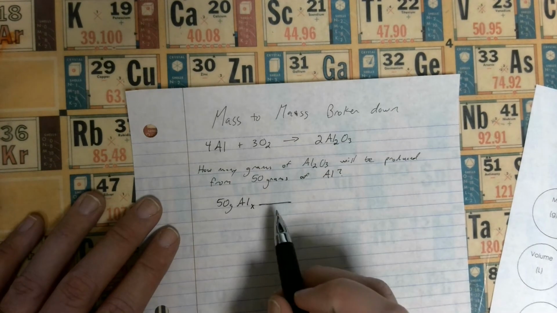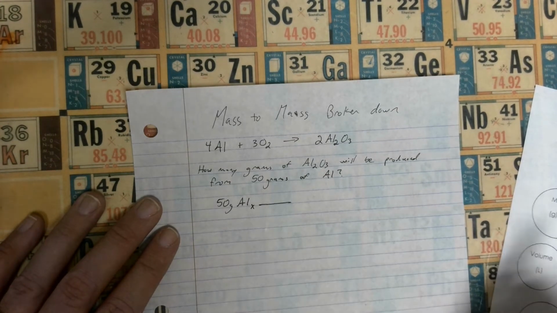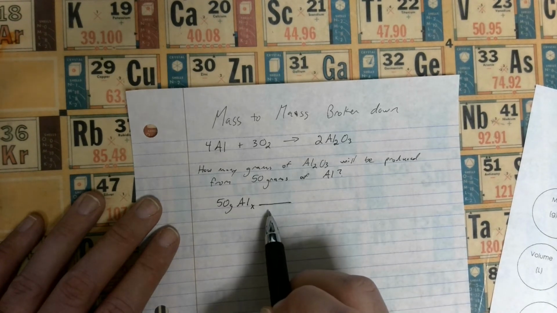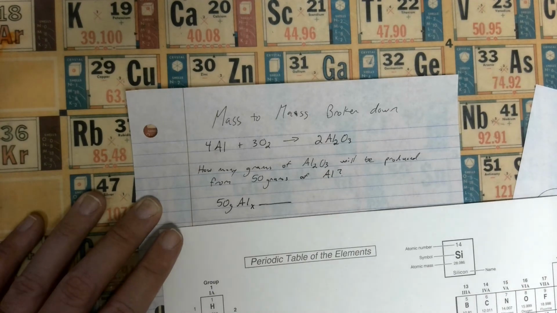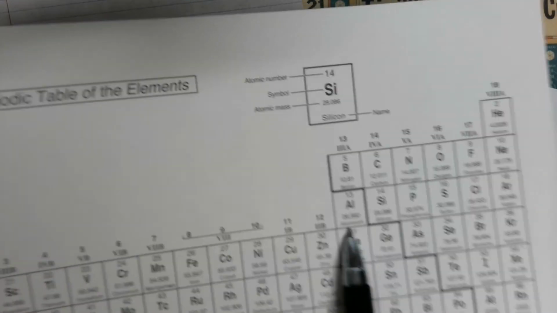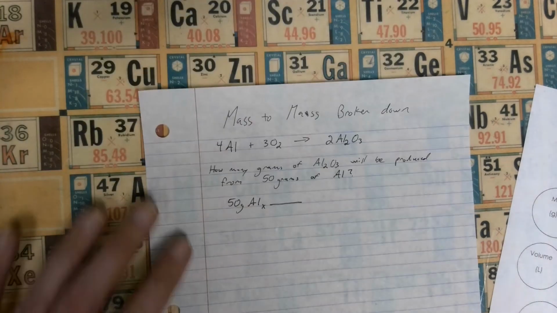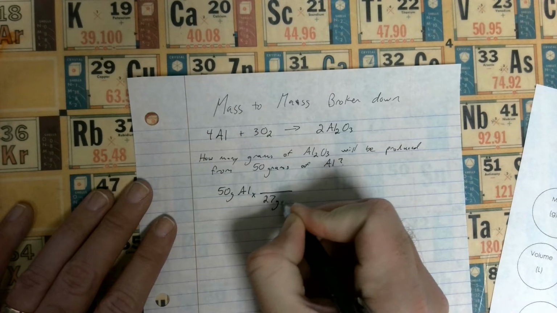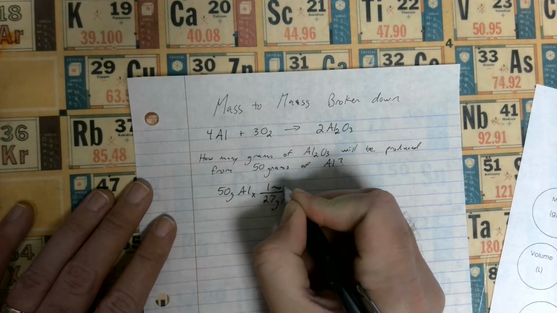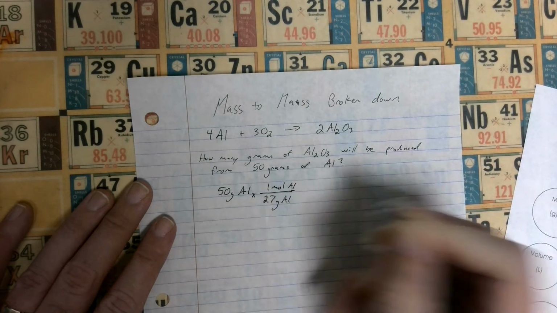When we do our fraction, our molar mass is going to go on the bottom. I look on the periodic table for the molar mass of aluminum, and aluminum's molar mass is 27. So I do 27 grams on the bottom and 1 mole on the top. That's your first step.